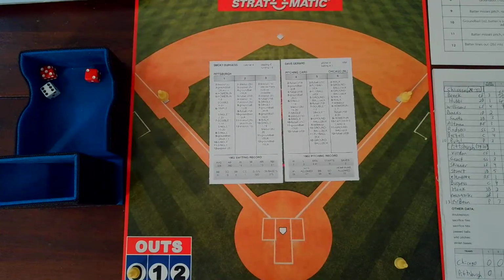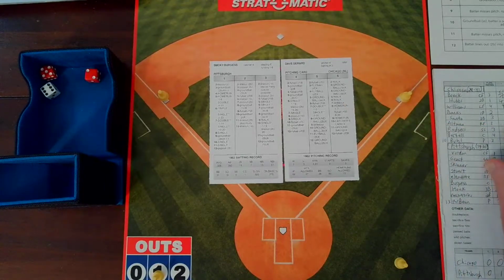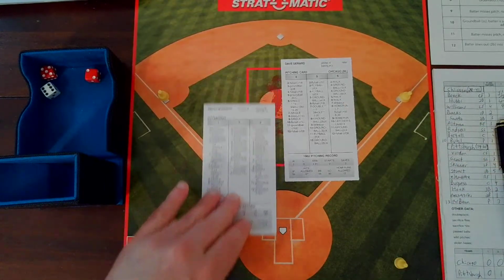6-7, and that's a strikeout for Gerard. That certainly helps. That's definitely something they needed. Gerard gets the strikeout on the 6-7, which is wedged in between a couple of walks and a home run. So that worked out pretty well for them.